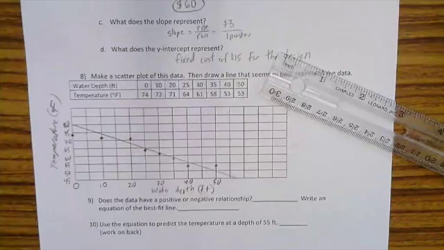It's not the only one that you could draw, because there are computers that have a way of doing that, but by hand, they're going to be slightly different. Your equation might be slightly different than mine because of it.